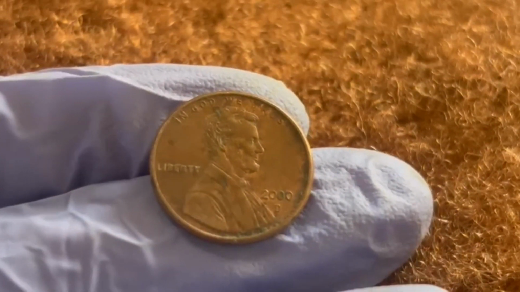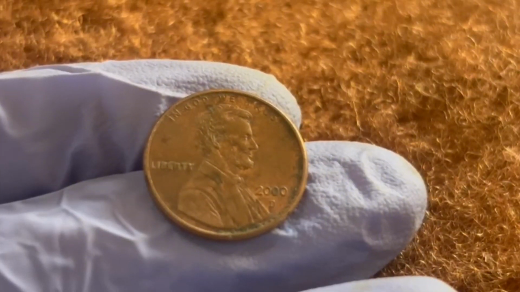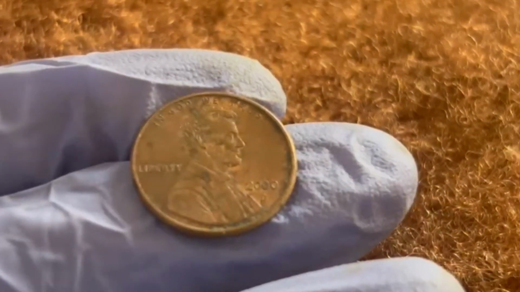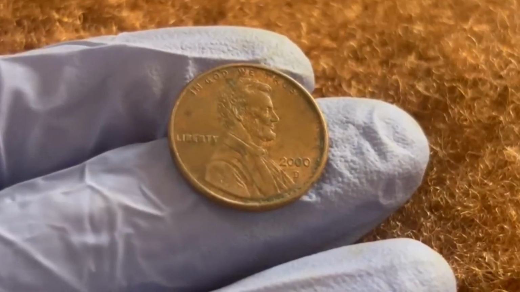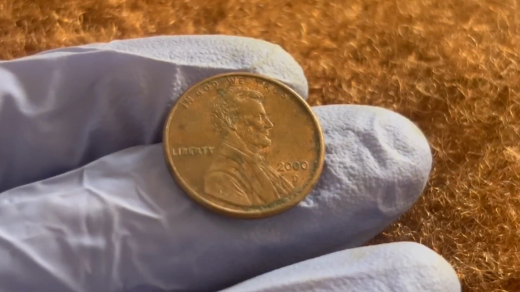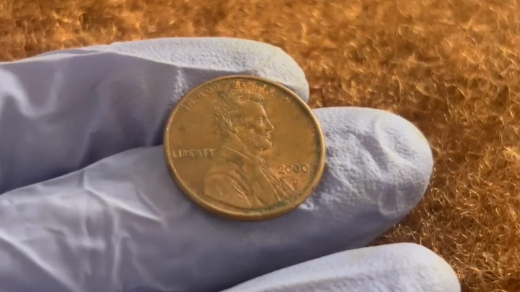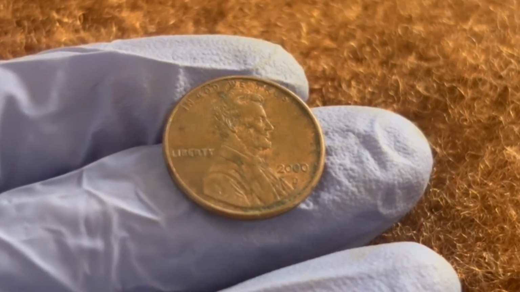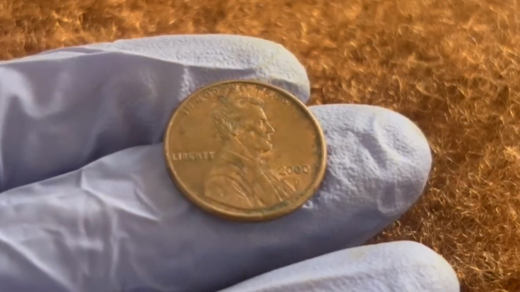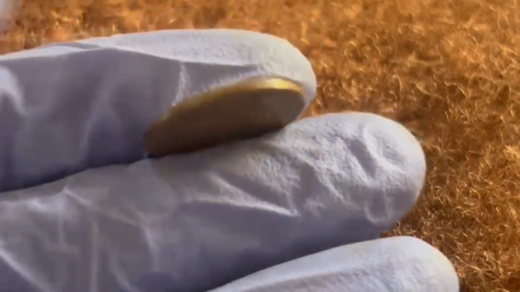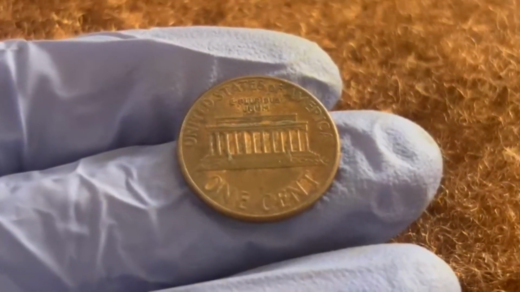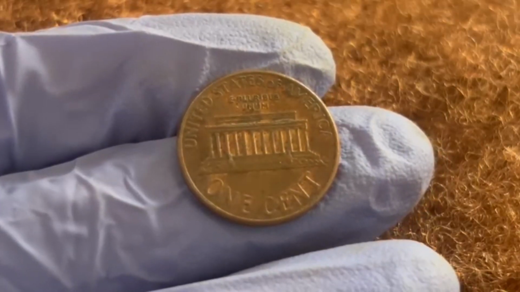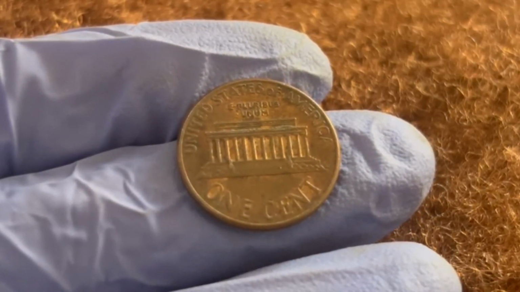In 1909, to celebrate the 100th anniversary of Abraham Lincoln's birth, the United States Mint introduced the Lincoln cent, making it the first regular U.S. coin to feature a real historical person instead of a symbolic figure. The Lincoln cent was designed by Victor David Brenner and originally featured 2 wheat stalks on the reverse, which is why these coins are commonly called wheat pennies. These wheat pennies were produced from 1909 until 1958 and are now highly collected by coin enthusiasts.